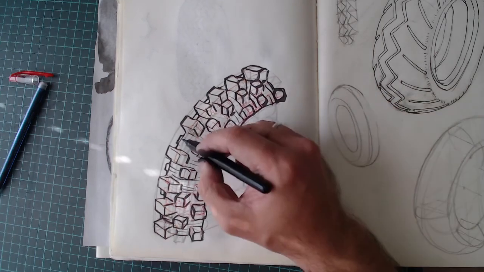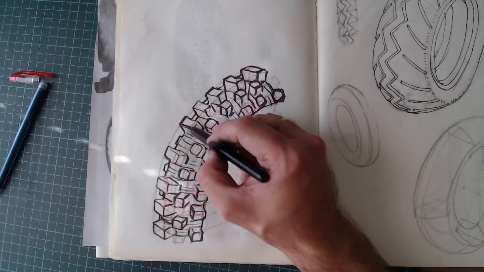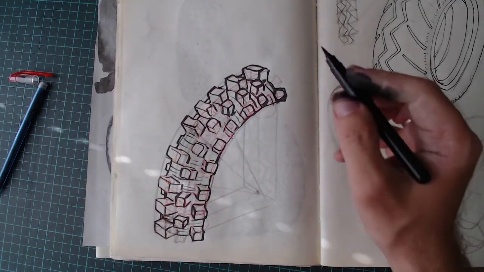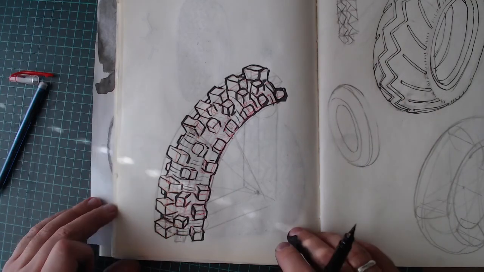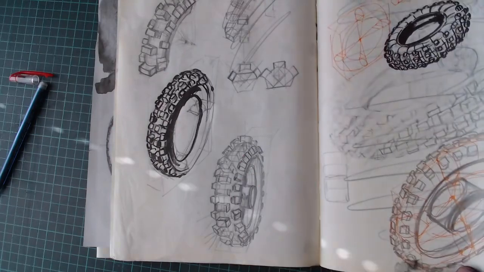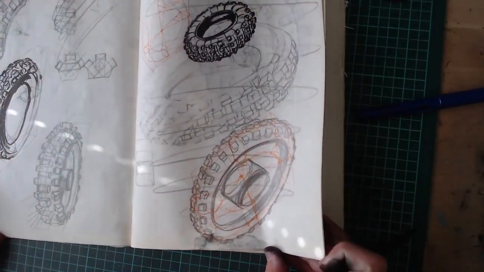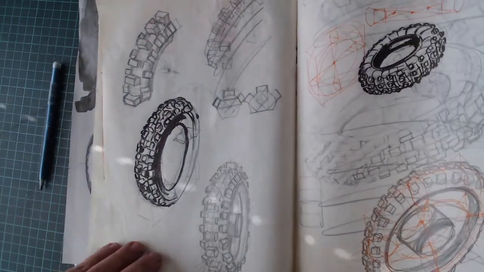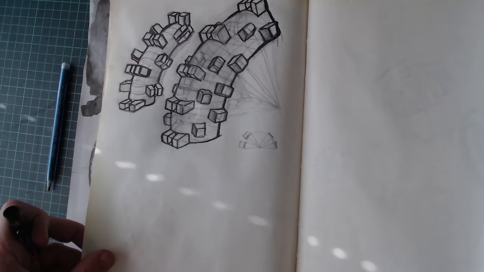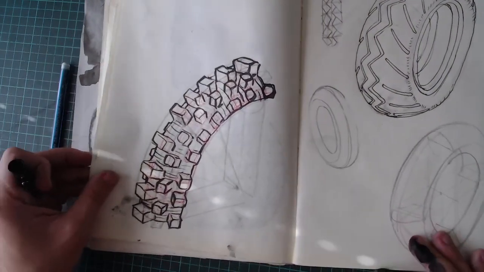It's kind of this. So it's like a dirt bike quarter of tire tread. So here I was trying all this time to draw this stuff. That's crazy, but it's really cool for your perspective practice.